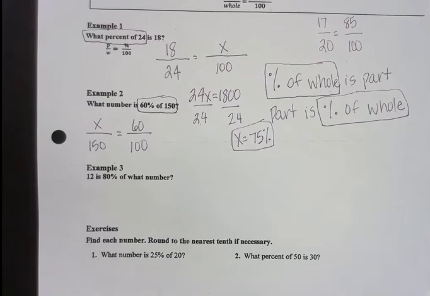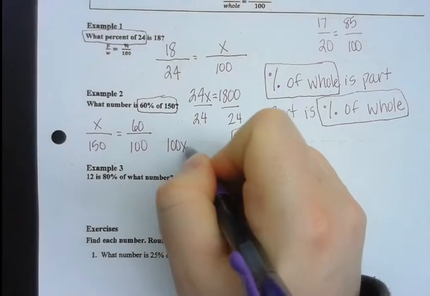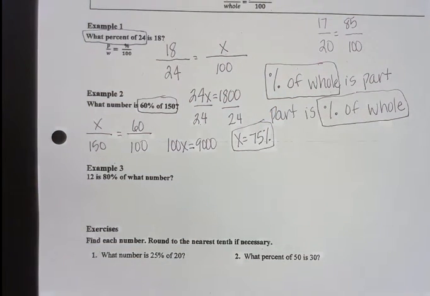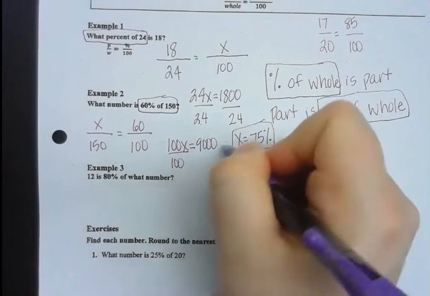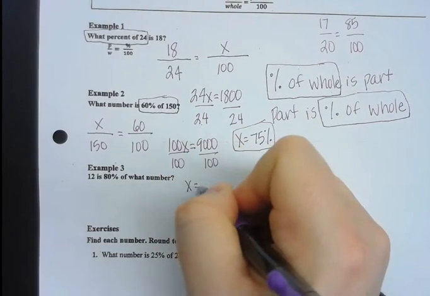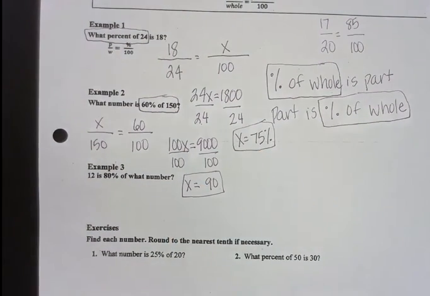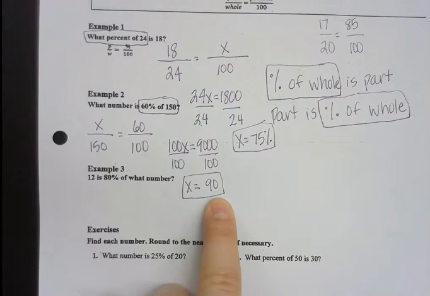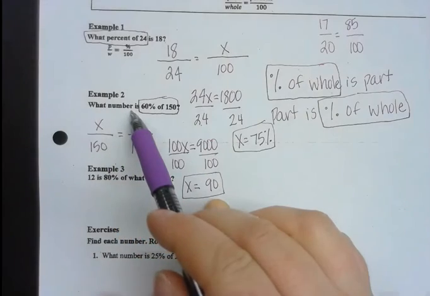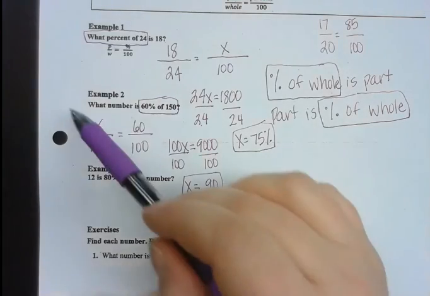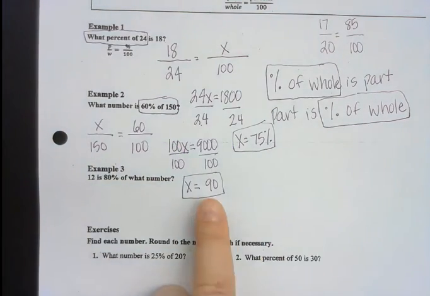So now when I do my cross products, I get 100x equals 9,000. I'm going to divide by 100. So x equals 90. And notice how I do not have a percent behind that 90. The reason why is because the question was what number. When the question says what percent, your answer would have a percent. If it just says what number, we already have a percent in this statement. I don't need another one.